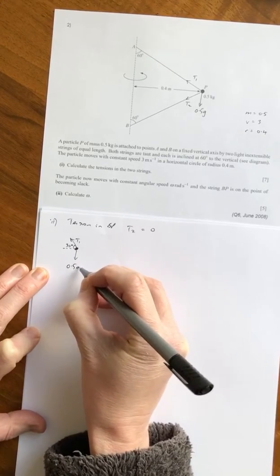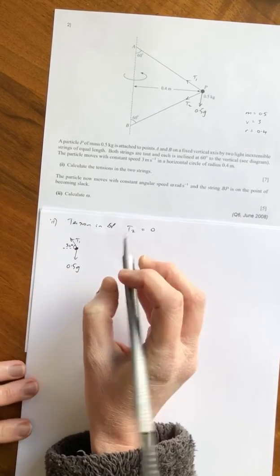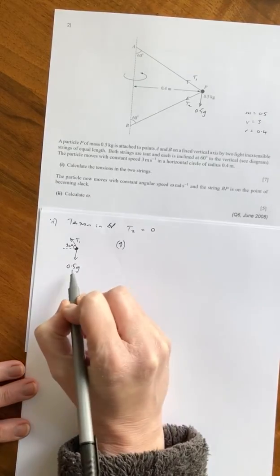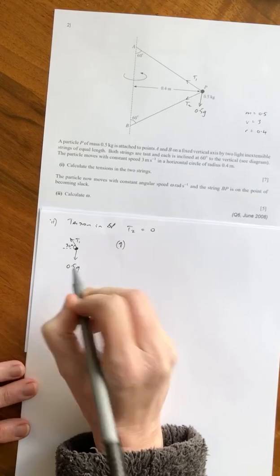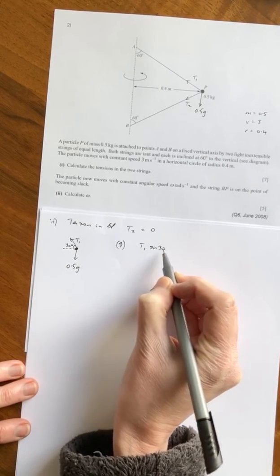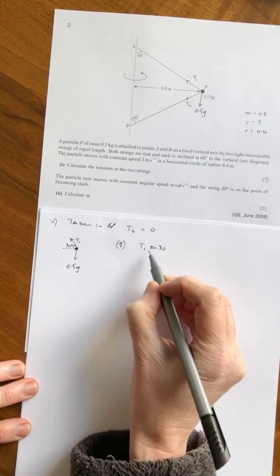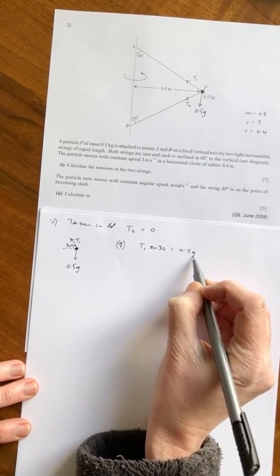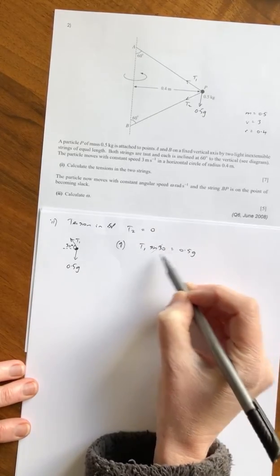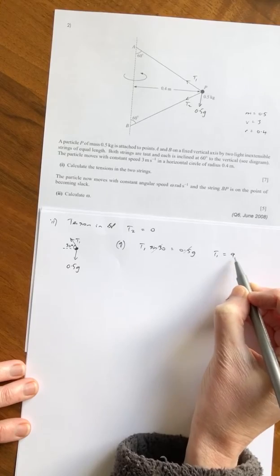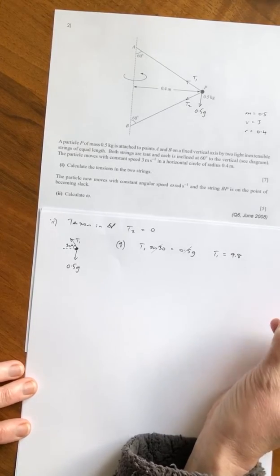And I've got 0.5 g. Still go through exactly the same processes. We are looking to see what's going on in the vertical direction. So I can use what I had before, but this time I've just got the T1 component. That is equal to 0.5 g. And very nicely here, that goes. So T1 is equal to g, which is 9.8.